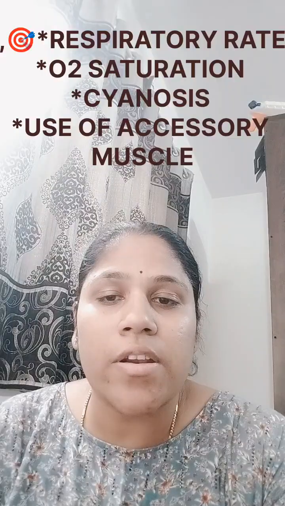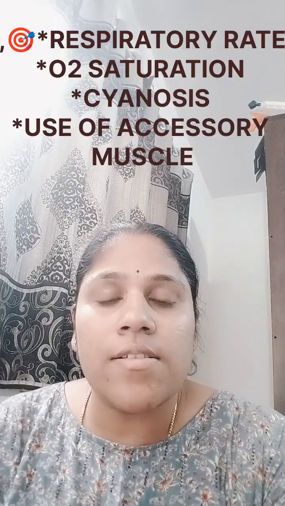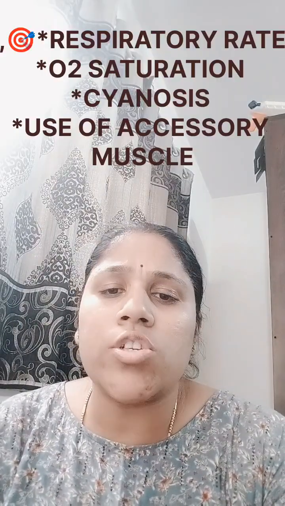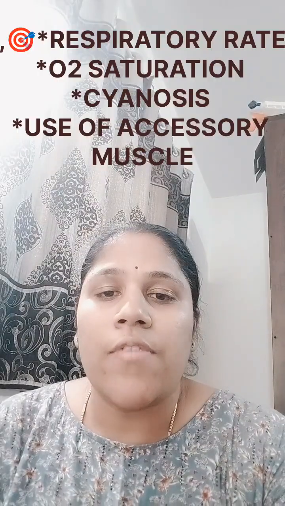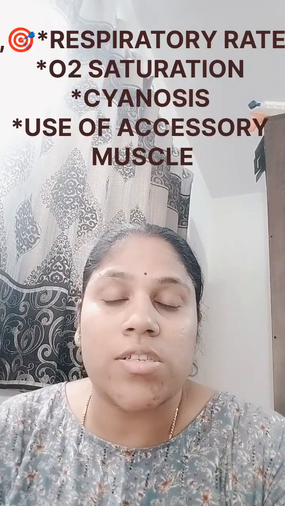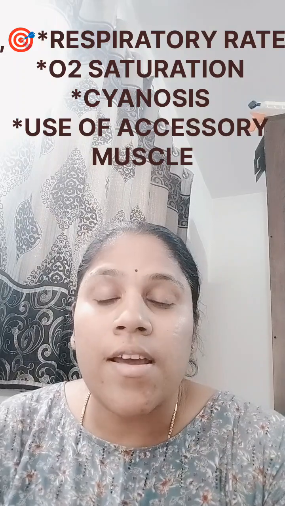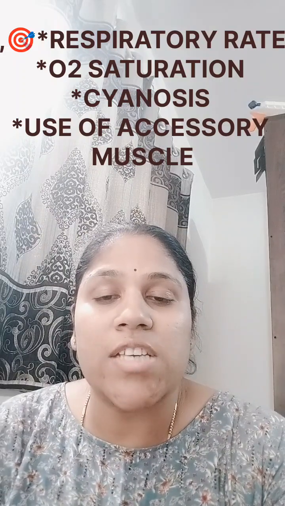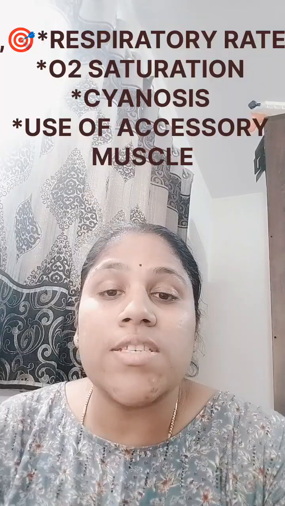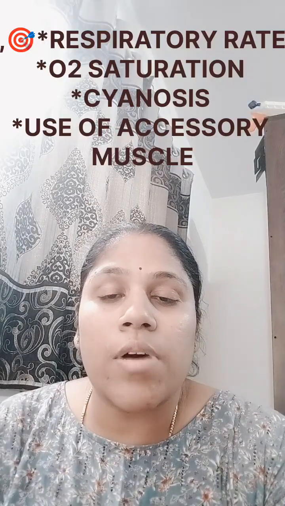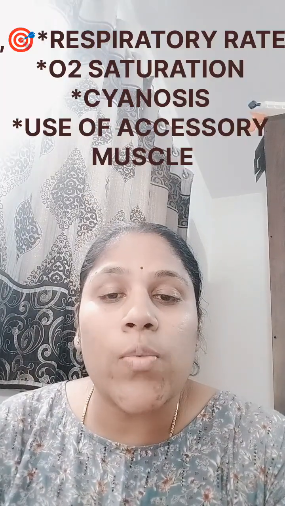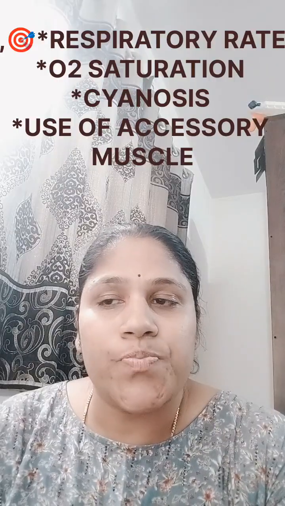Next, coming to breathing, here we have to assess whether oxygenation is adequate for the patient or not. The red flags here: we have to see the respiratory rate. It should not be less than 10 breaths per minute, or more than 30 breaths per minute. We also have to assess the saturation of the patient. It should not be less than 90% SpO2. And we have to look for cyanosis. Cyanosis is another indicator of inadequate oxygenation in the body tissue.